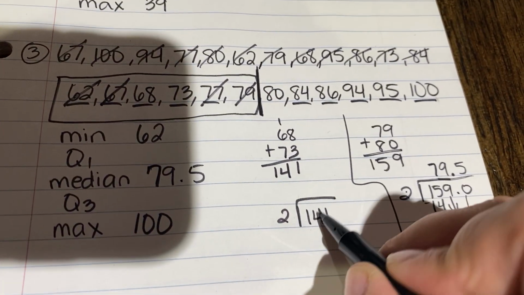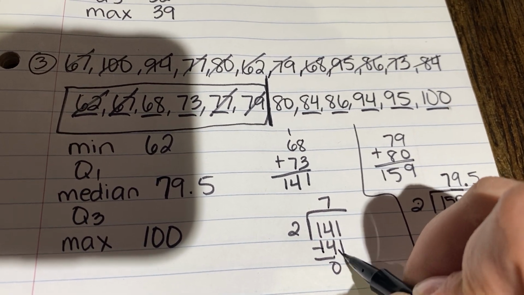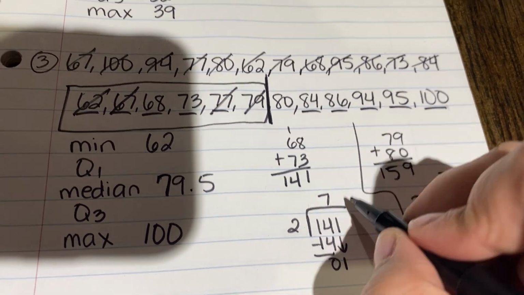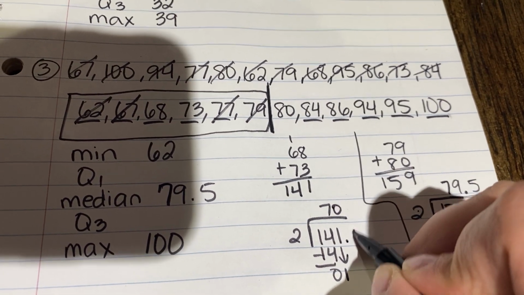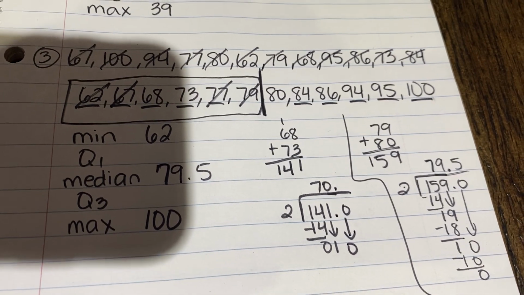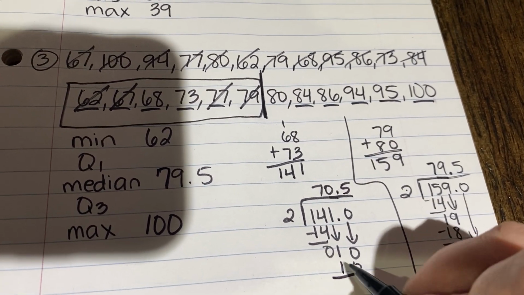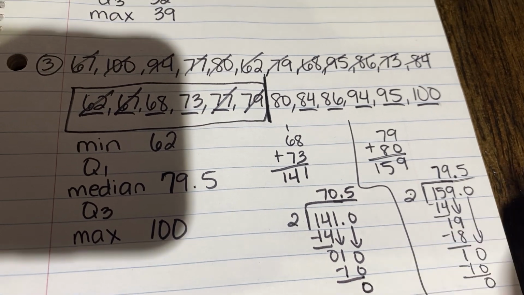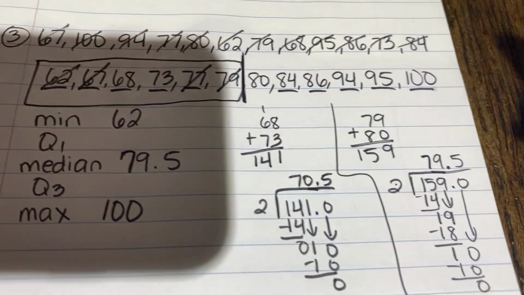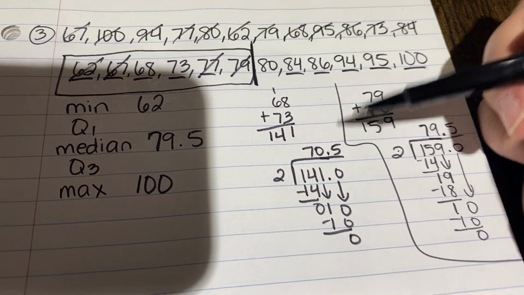All right, 2 goes into 14 7 times, which is 14. Bring down the 1. 2 can't go into 1, so you put a 0 and then add a decimal and a 0. Decimal up, 0 down. 2 goes into 10 5 times. And we get a remainder of 0. So my median up here, even though it wasn't really there, was 70.5.